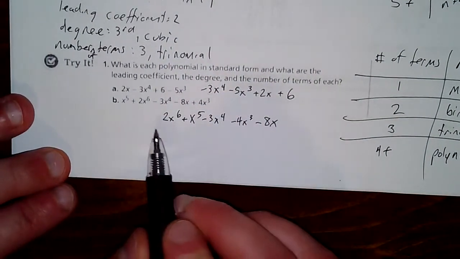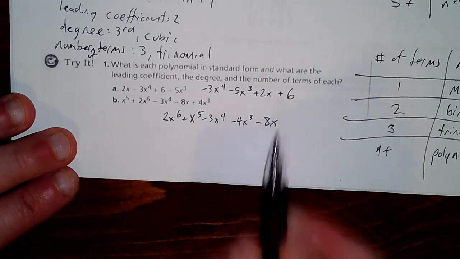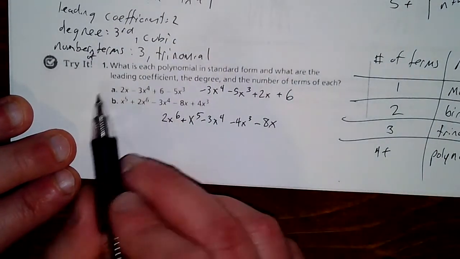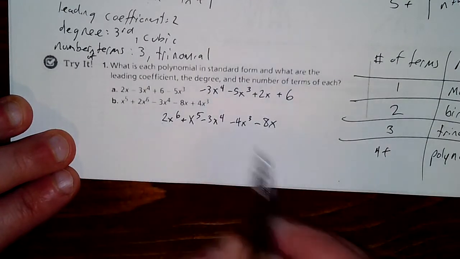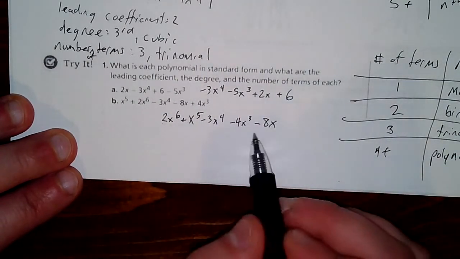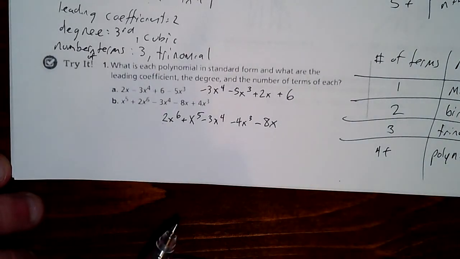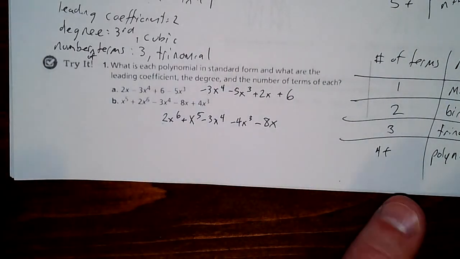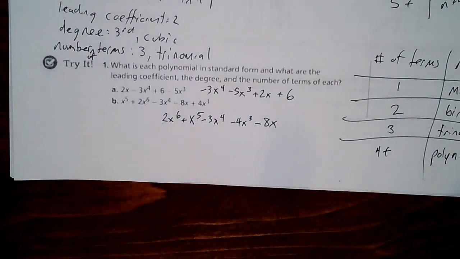Okay. Same thing down here. Highest down to lowest power is standard form. And then leading coefficient would be 2. The degree would be 6th degree. Number of terms, there's 5, so it's just called a polynomial. Okay. So hopefully that feels pretty good. Again, this naming stuff is really key going forward. So definitely got to make sure you know it, but it's not particularly difficult, really.